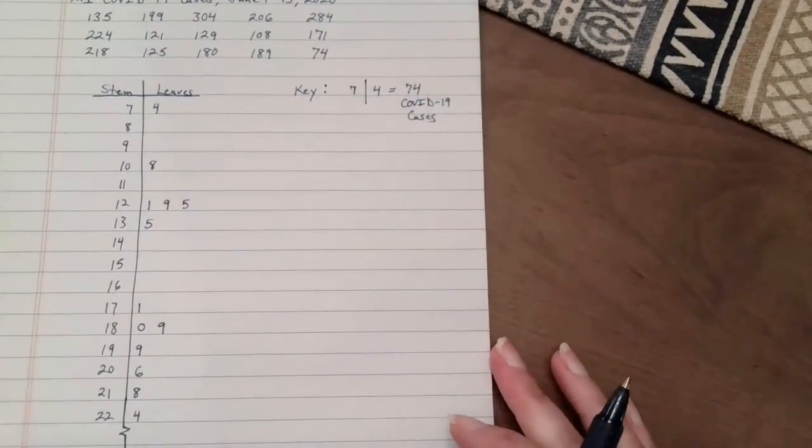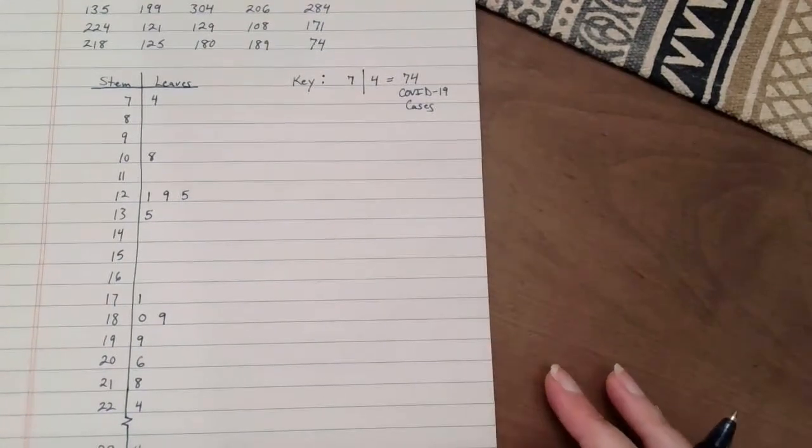All right, have fun with that, and don't forget the benefits of a stem and leaf display.